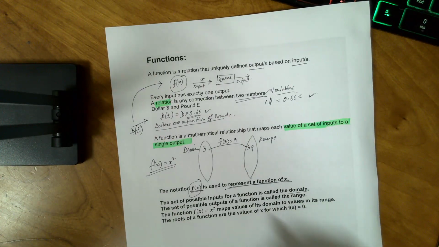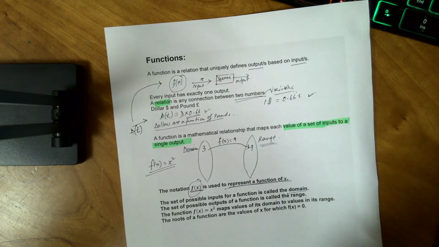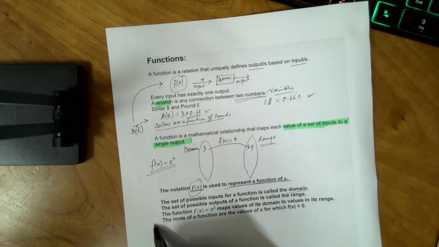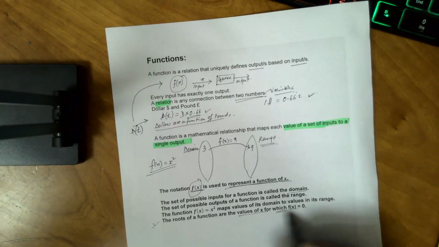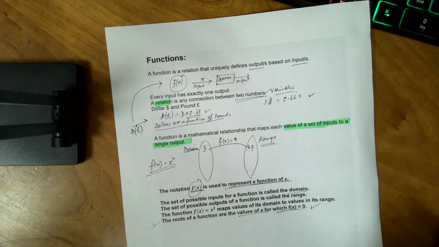The set of possible outputs of the function is called the range, as I have already explained. I will also explain to you the roots of the function, or the values of x for which f(x) equals 0. We will talk about this later on.